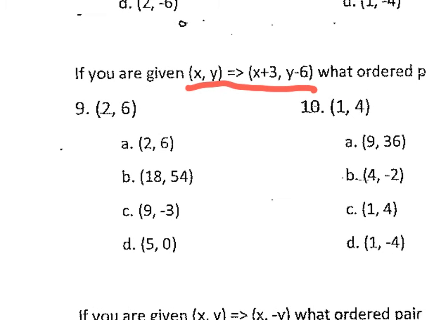For number 9, again, we're going to be using this part of the algebraic representation. It says whatever my x is, I have to add 3 to it. So I'm adding 3. Whatever my y is, I'm going to subtract 6. So when I work those out, 2 plus 3 is 5. 6 minus 6 is 0. The only one that matches is D.